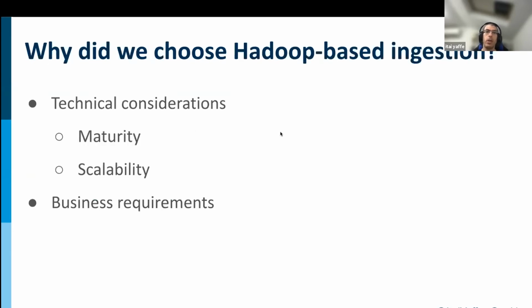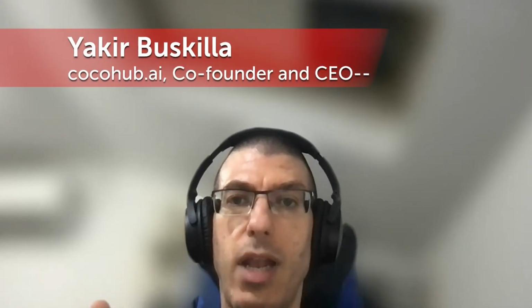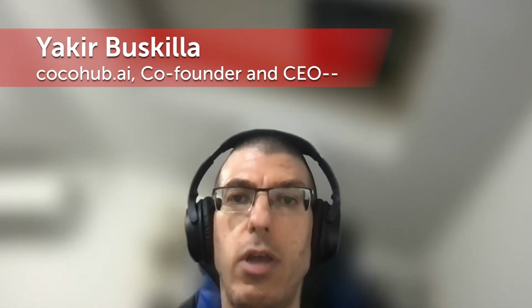Now, there are a few reasons why we chose that. First, the technical considerations. Well, when we started off with Druid, the Hadoop-based ingestion was the most mature option. It's also very scalable. So if we have a significant spike or alternatively a significant drop in the volume of our data at any given point in time, we can either scale up or scale down a Hadoop MapReduce cluster to accommodate the new volume of data.